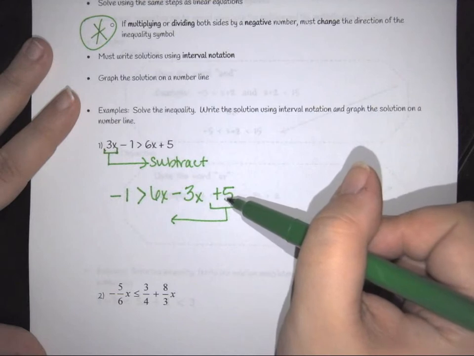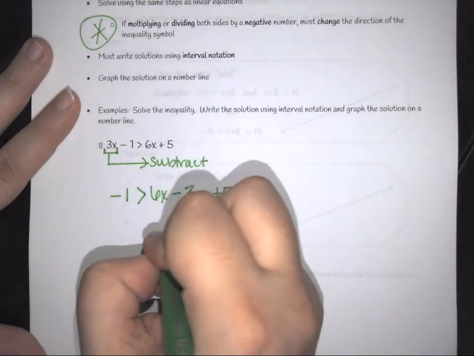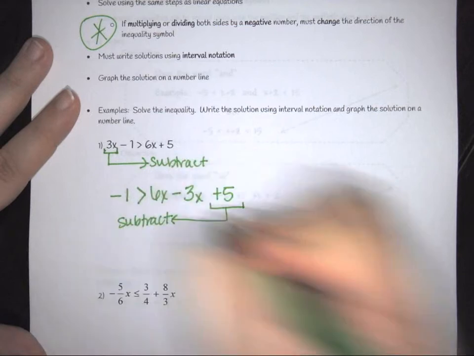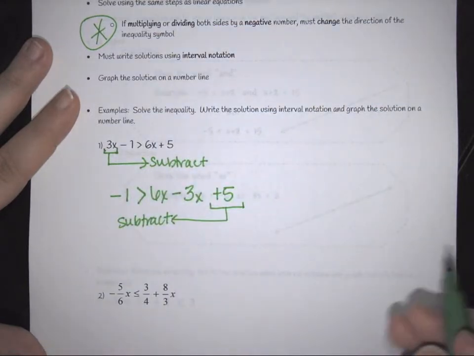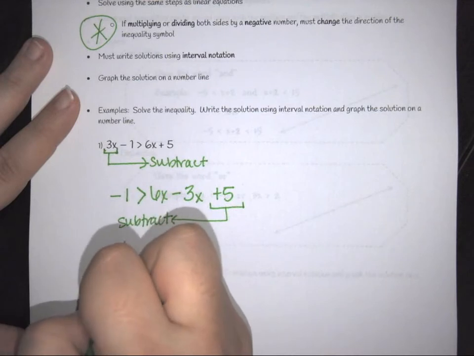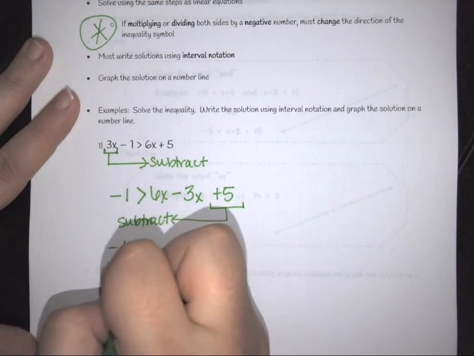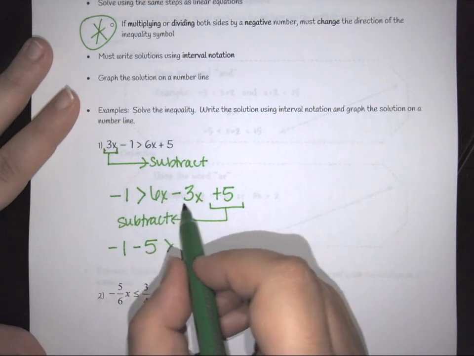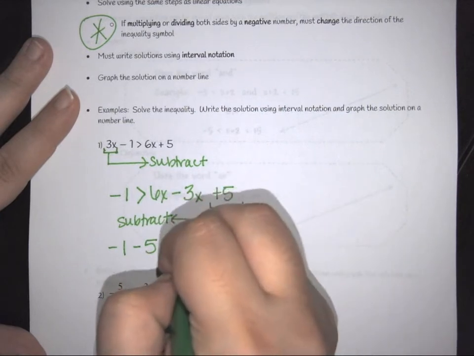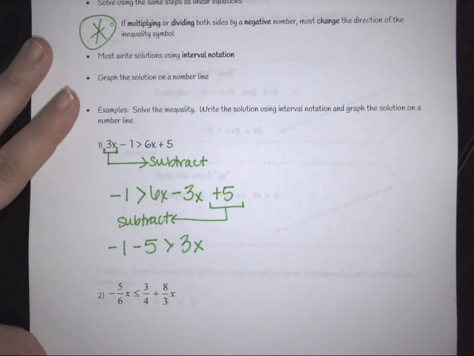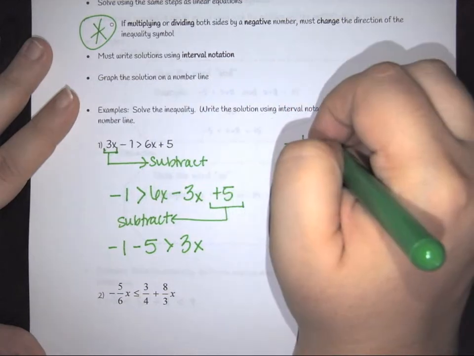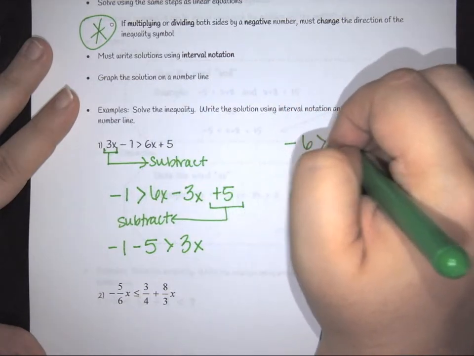My 5 is being added, so to move it again says that I have to subtract. So therefore I'm going to have -1 minus 5 is greater than, and then I have 6x minus 3x gives me a 3x. I need to finish doing the math. -5 minus 1 gives me a -6 is still greater than a 3x.